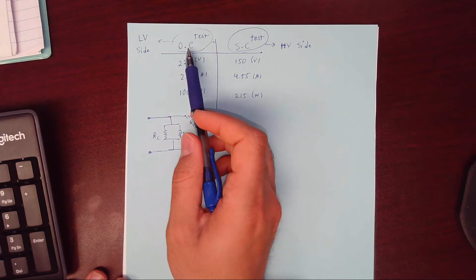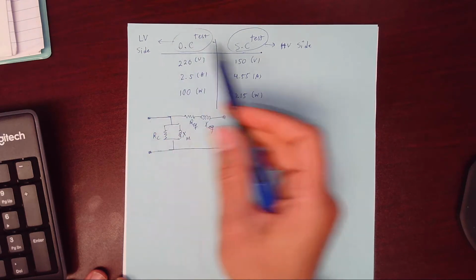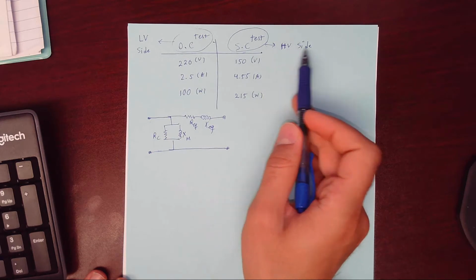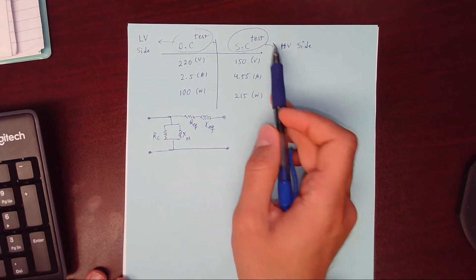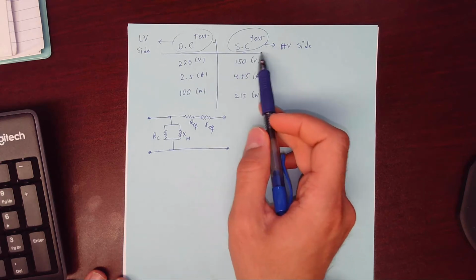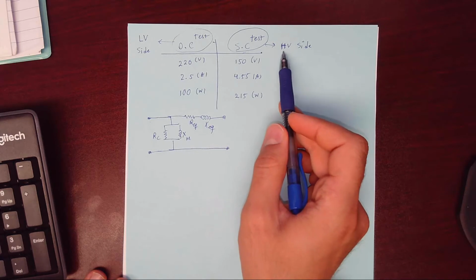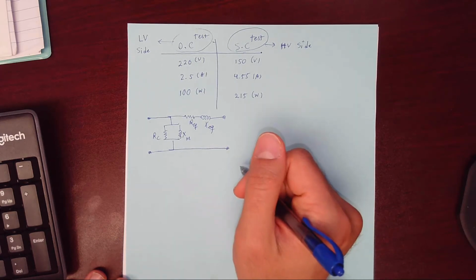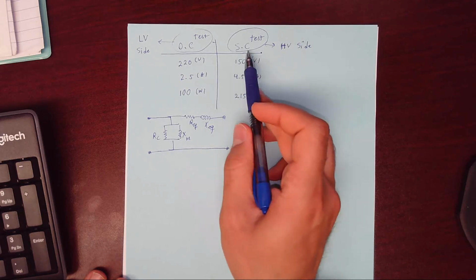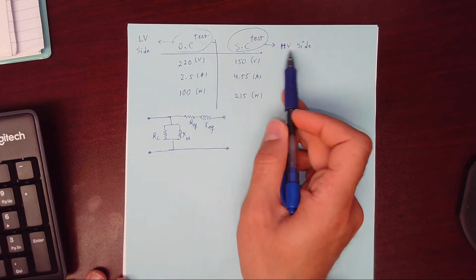The open circuit test is applied at the low voltage side and the short circuit test is applied at the high voltage side. I remember we discussed in class why in most cases the short circuit test is applied at the high voltage side. The answer is that at the high voltage side we're dealing with lower current. So that's the reason the short circuit test is most of the time applied at the high voltage side.